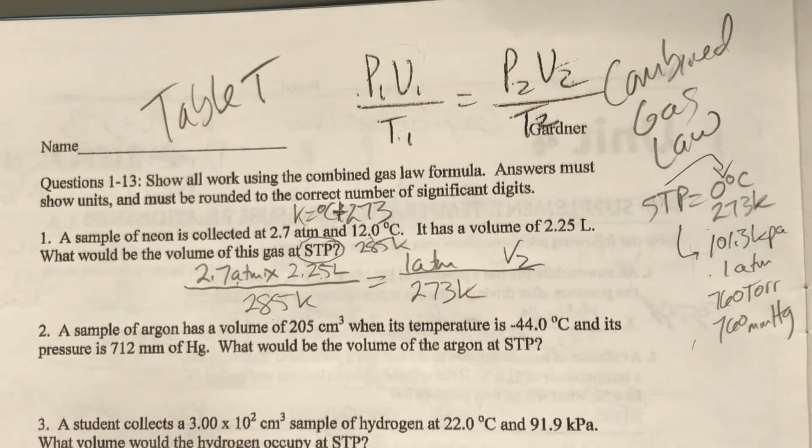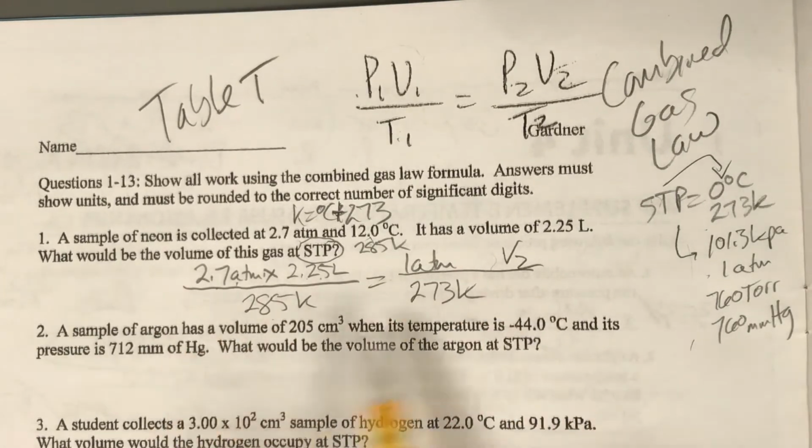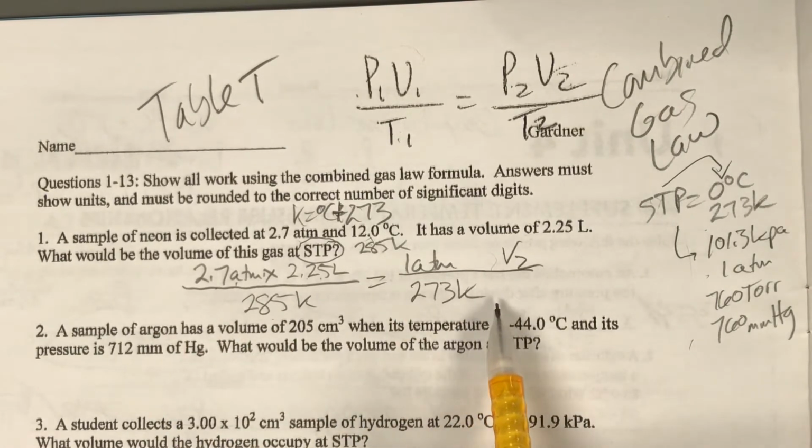And a lot of times, again, the state on the Regents exam will have a question, and we'll just say, show the correct numerical setup. If you have this, you'll be done, you'll be golden, and you'll get the question correct.